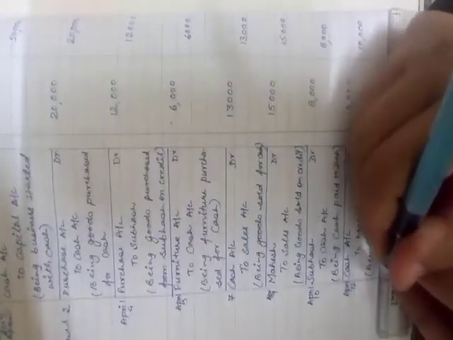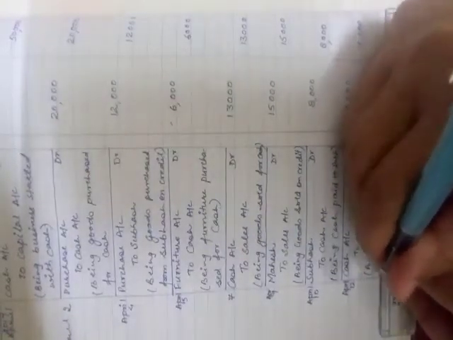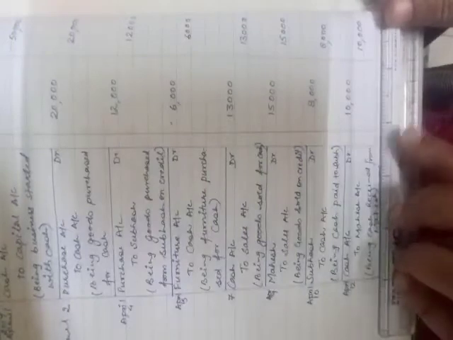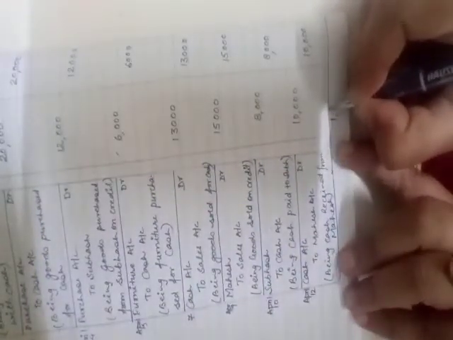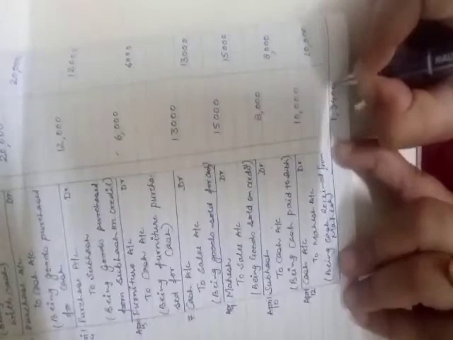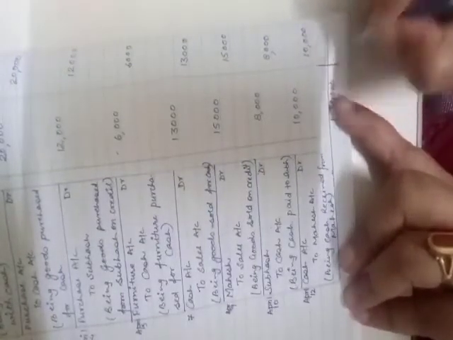Now beta, you just see my page has been filled over here. So what I have to do, I have to total this page so that I can take the total to the next page. So my total here is 1,34,000. Both totals of debit and credit are equal as we follow the double entry system.